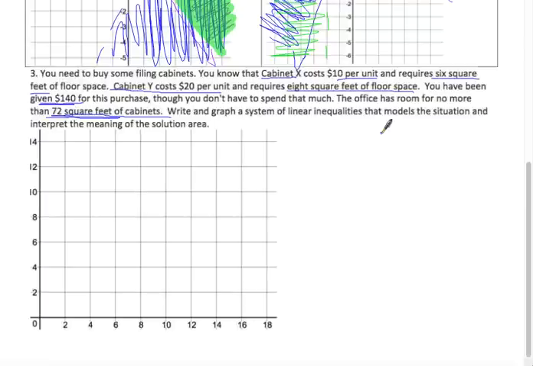So in order to do this, first let's figure out what are the variables here. And the variables are the types of cabinets. So conveniently they're named X and Y. So X is our cabinet X, and Y is our cabinet Y. And one constraint that we have is we can only spend $140.